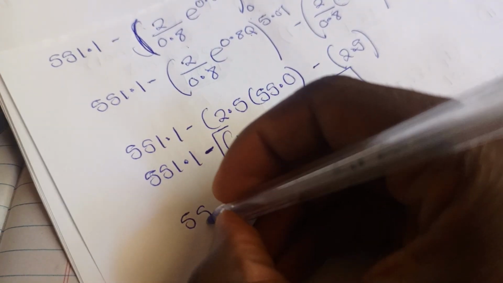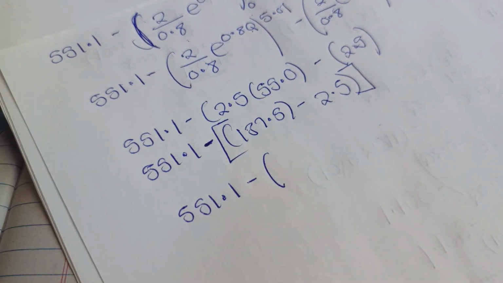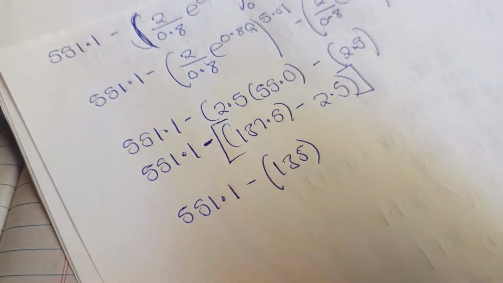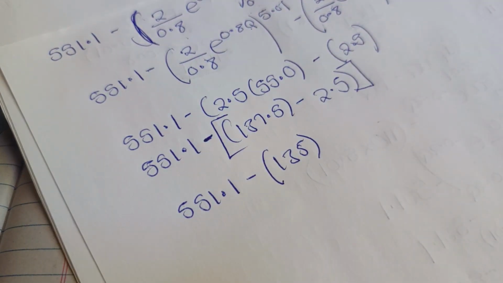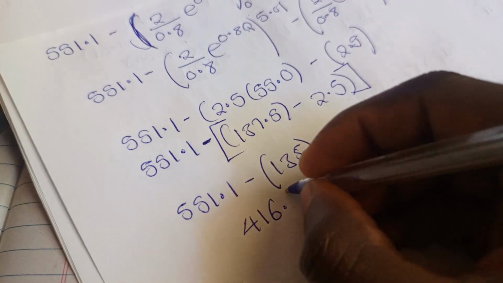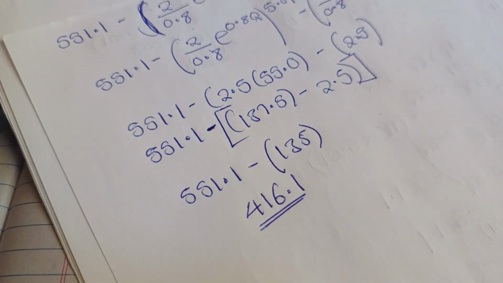So 551.1 minus, 137.5 minus 2.5 is 135. Then from here we can just subtract directly. 551.1 minus 135, we are getting 416.1. So this is the value for the producer surplus.